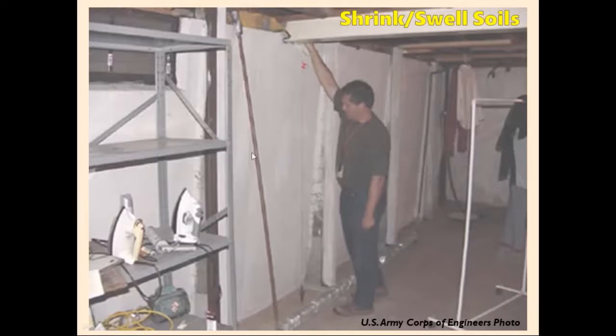Inside that same building, this gentleman is showing what straight up and down is using the plumb bob, and you can see where the wall is relative to straight up and down vertical. So clearly the walls are being pushed and affected by the shrink swell soil.